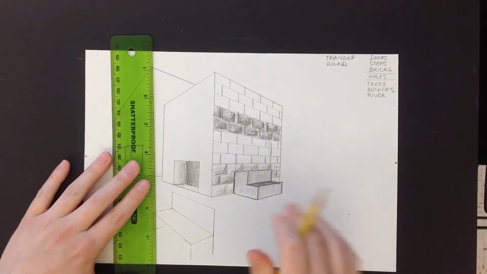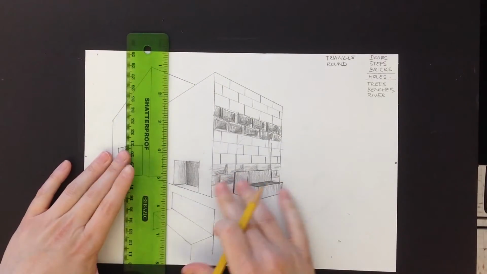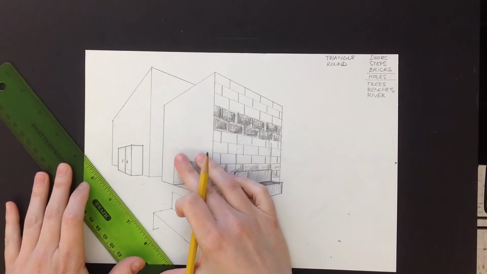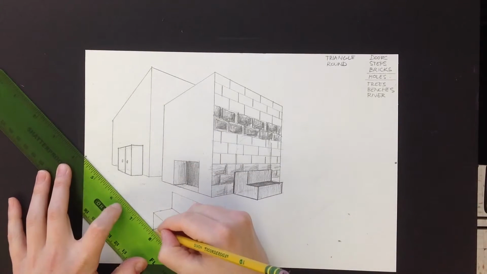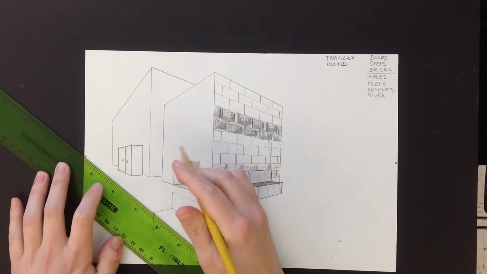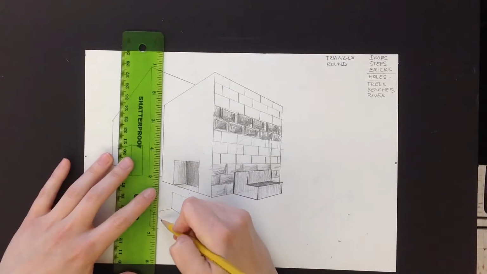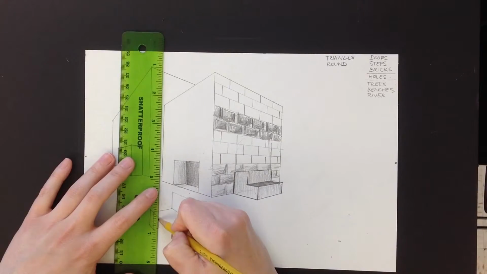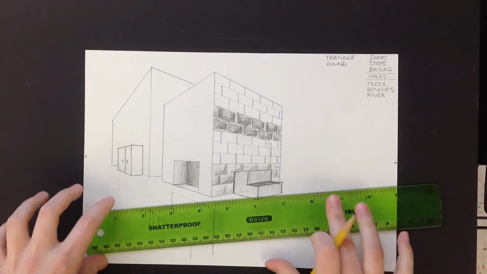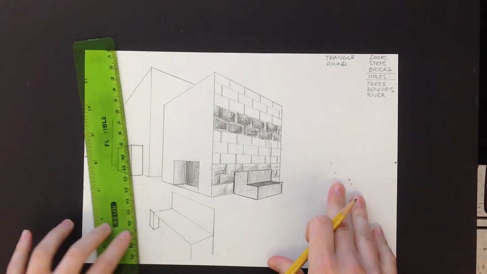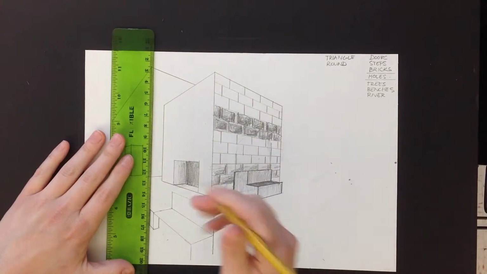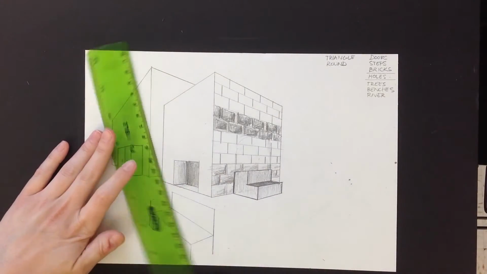Connect to your vanishing point. Come out a little bit. I'm going to make an armrest, I think.